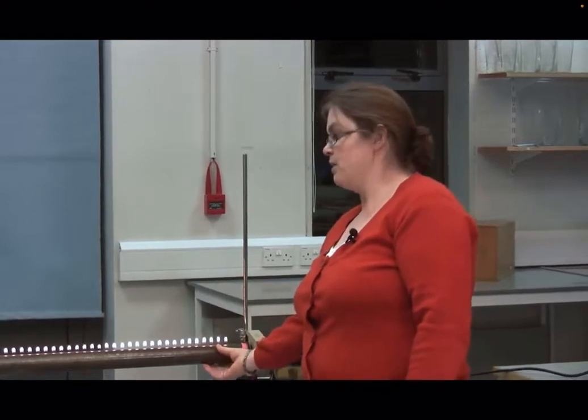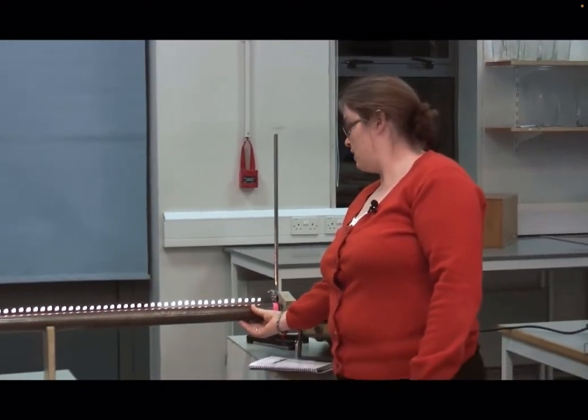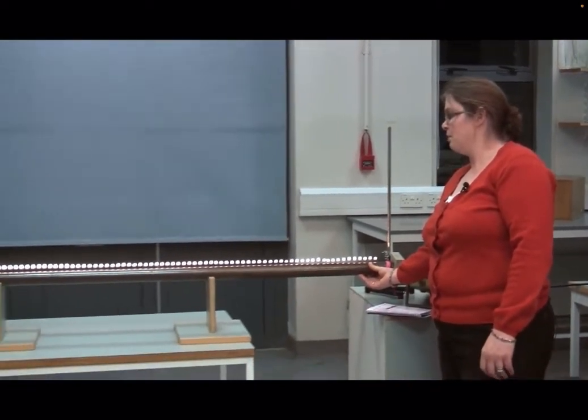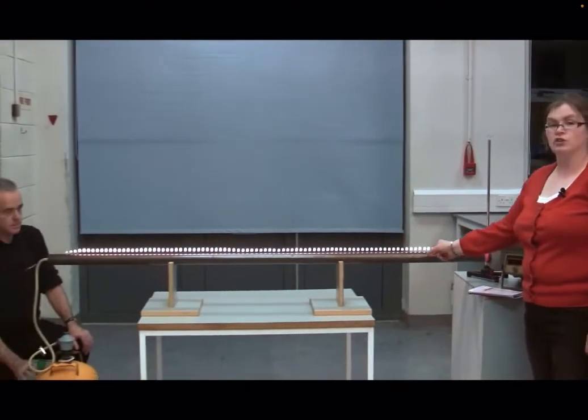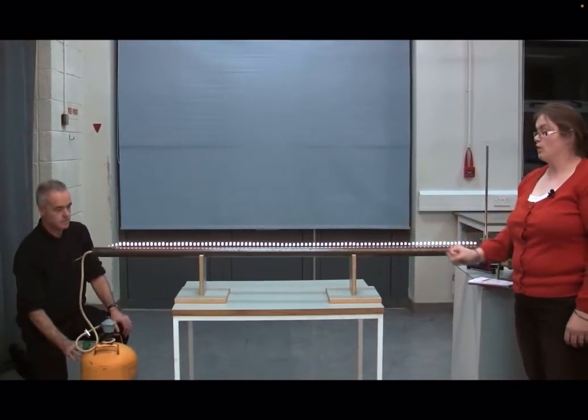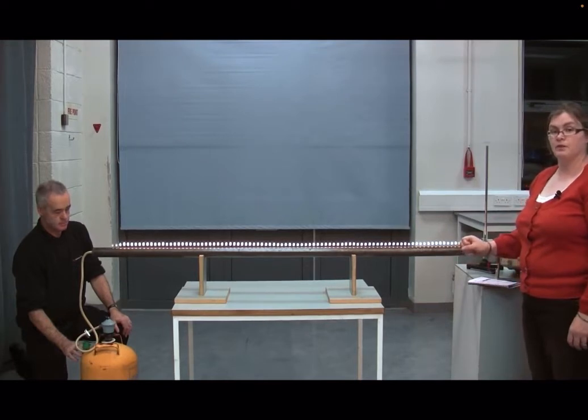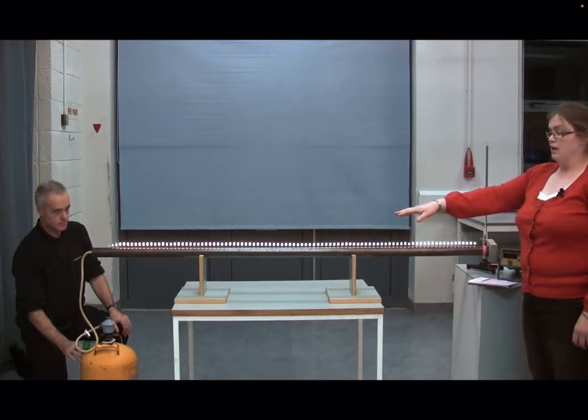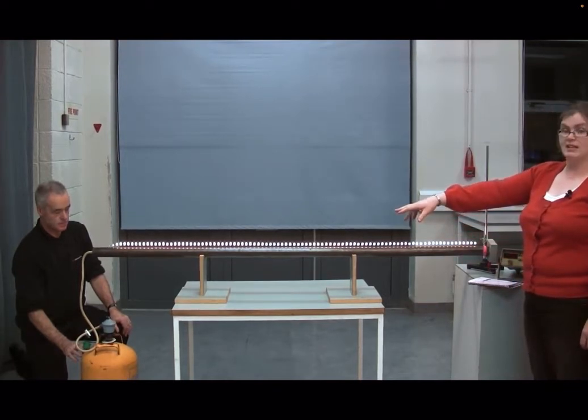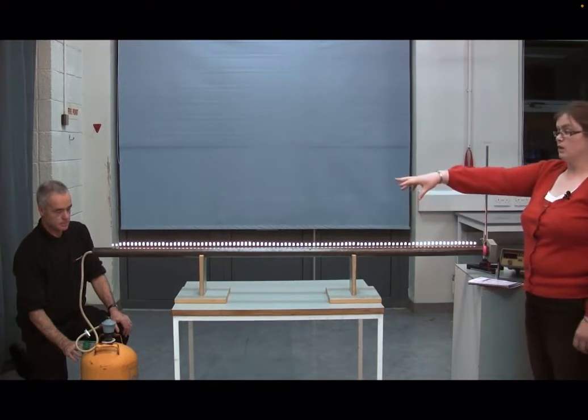This is a very interesting example of how to demonstrate standing waves in a very visual way. If we get a piece of iron pipe, what we've done is we've cut 100 little holes all the way along the top. Connect one end to a gas cylinder and a sealed cap.